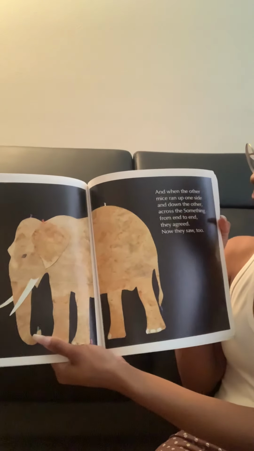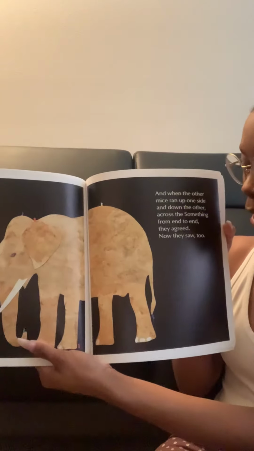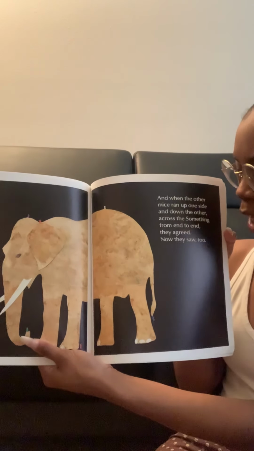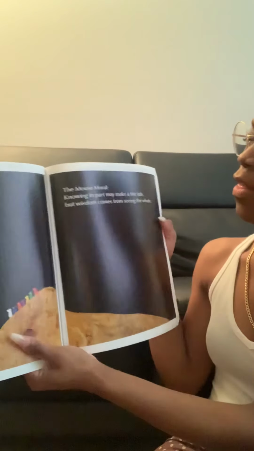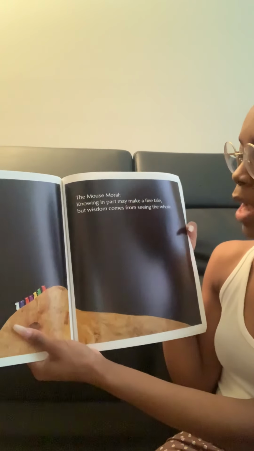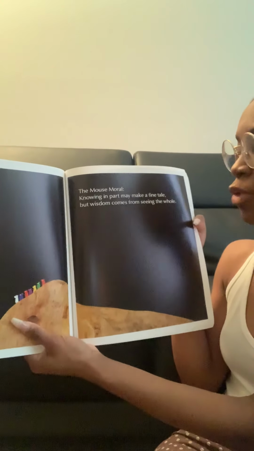And when the other mice ran up one side and down the other, across the something from end to end, they agreed. Now they saw. The mouse moral: Knowing in part may make a fine tale, but wisdom comes from seeing the whole.